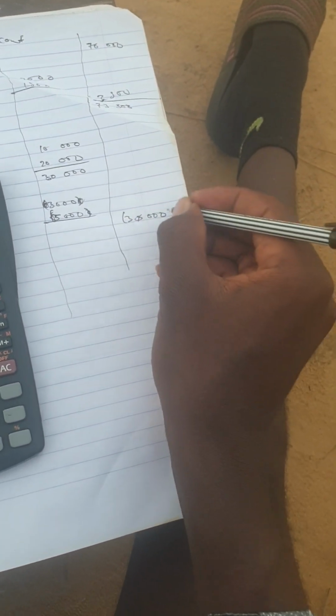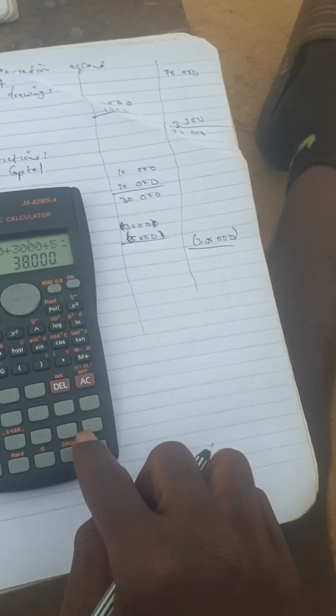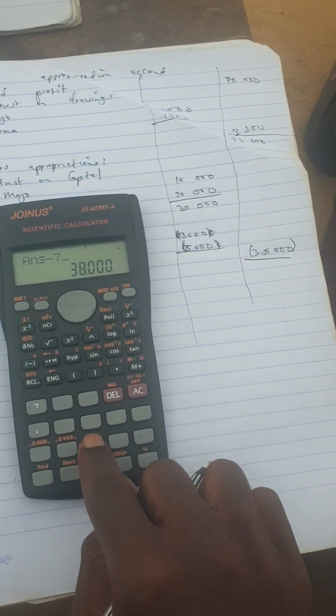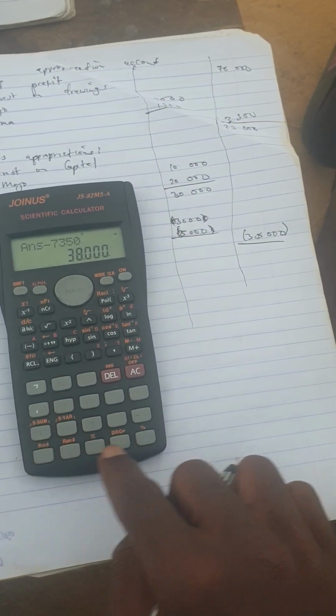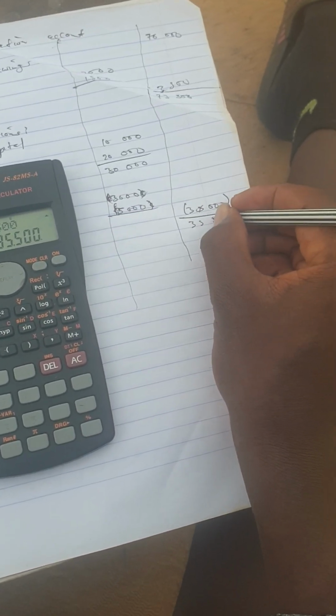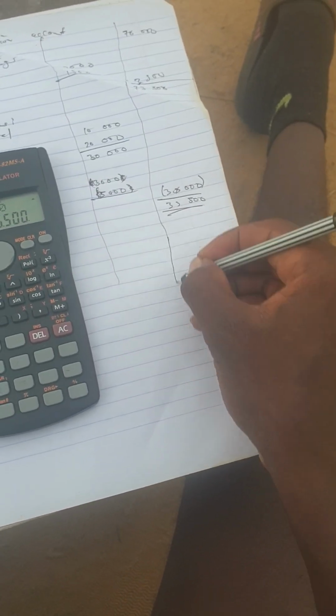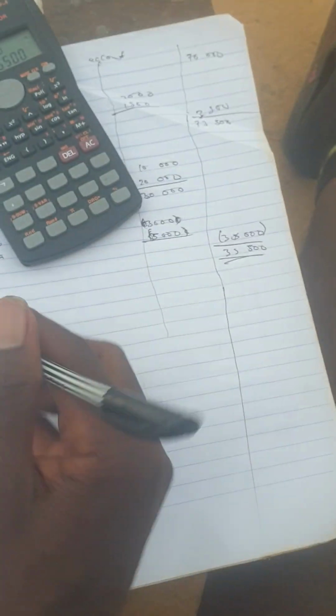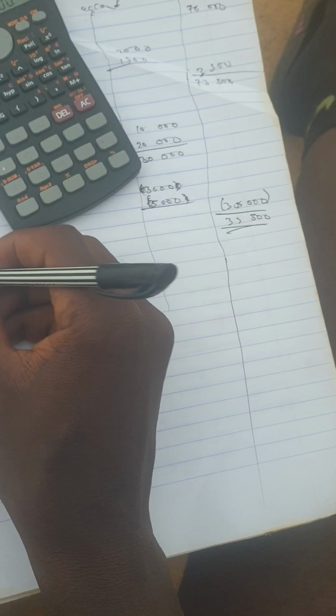Okay. So since we need to subtract this in full now, we're going to subtract it from 73,500. So we have 35,500 as our divisible profit. Then next we're going to do our share of profits.